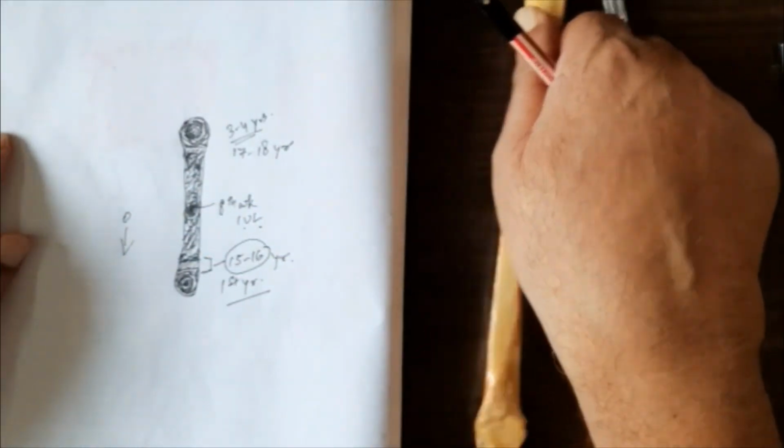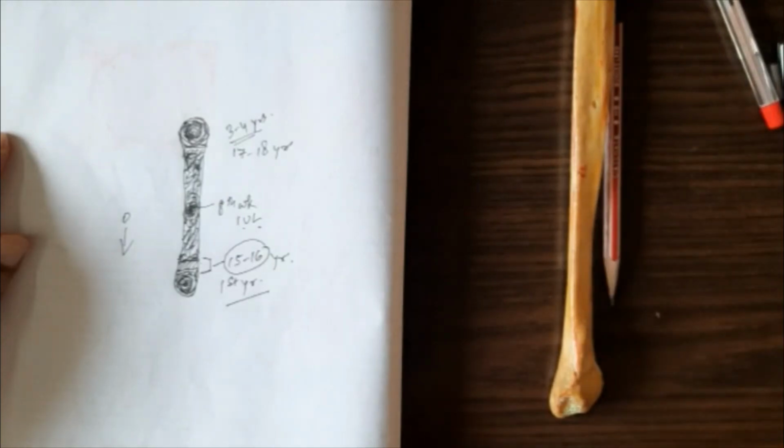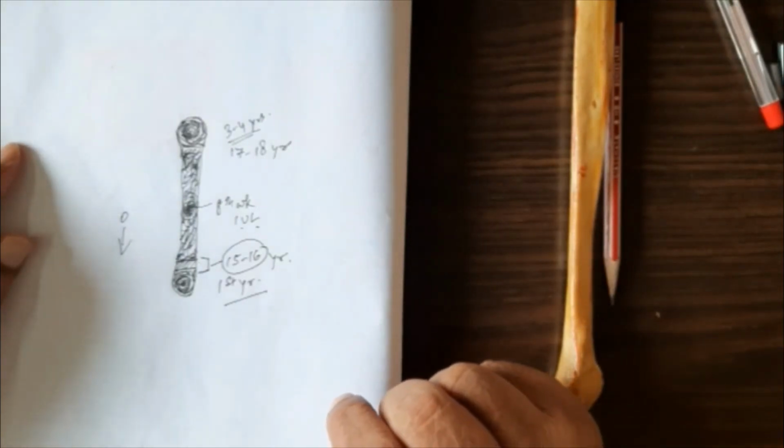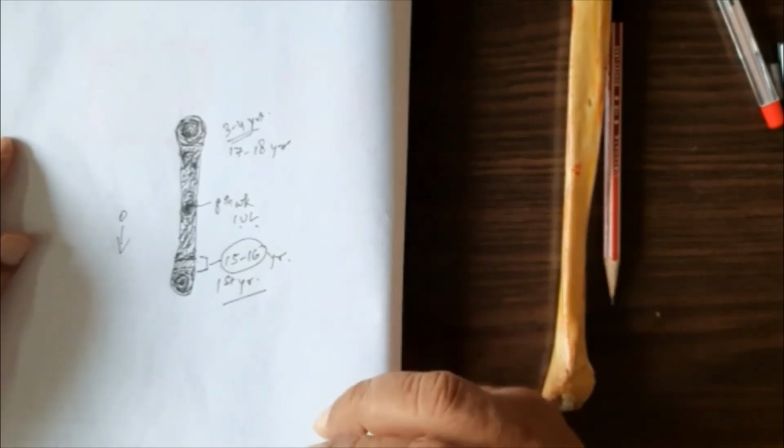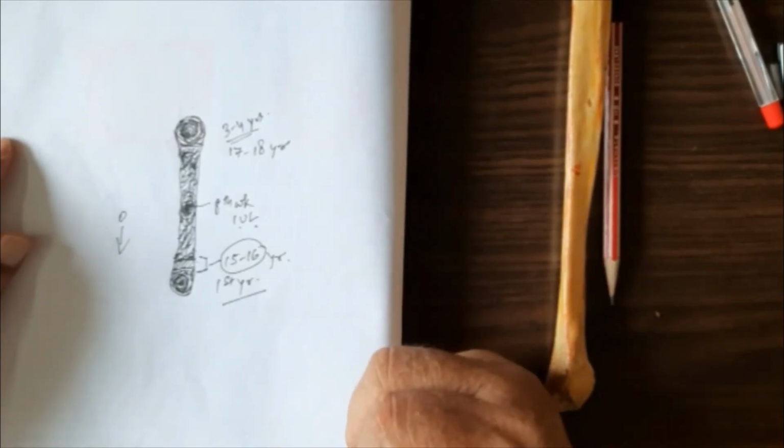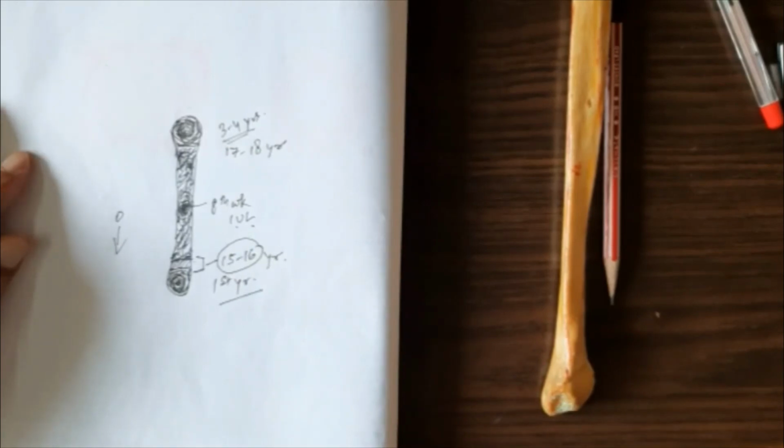ossification. I hope that this completes the fibula, and the next video will be on the articulated foot, and then 2 or 3 videos I can take on the tarsal bones, okay, tarsal and metatarsal bones.